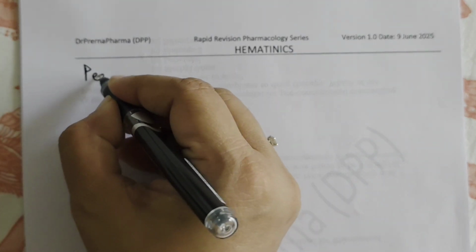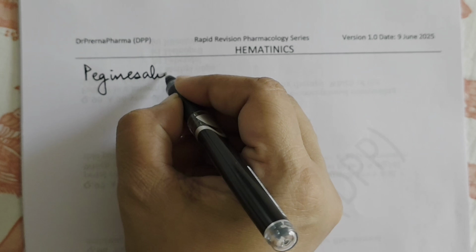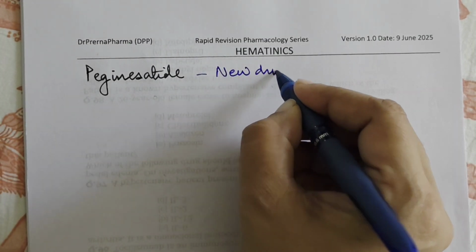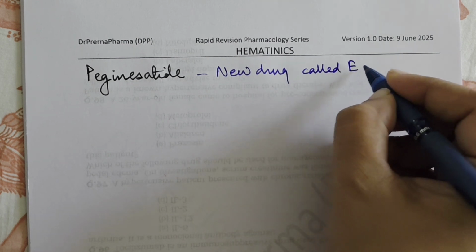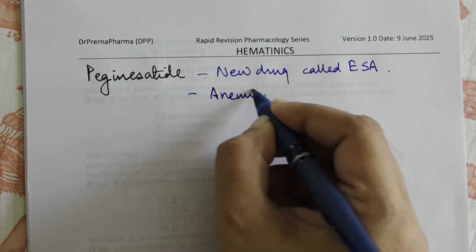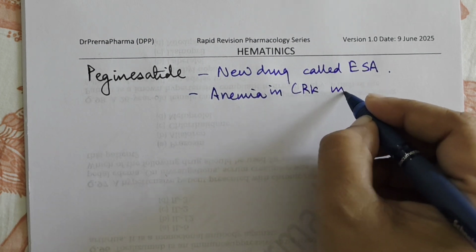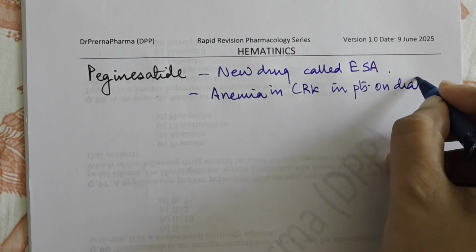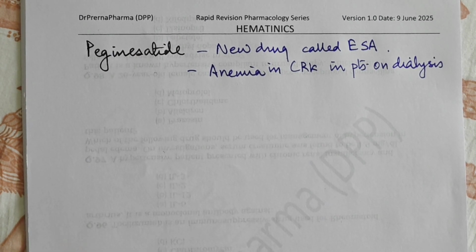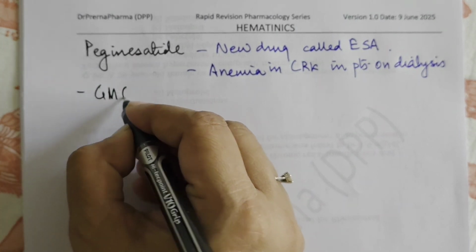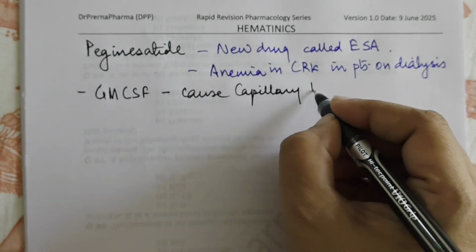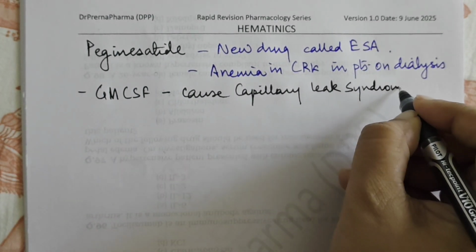The other drug that we have seen in the classification, peg-inositide. Now this peg-inositide is a new drug which is called an erythro-stimulating agent, ESA, right? It is also used in anemia, in CRF, in patients on dialysis. If the patient is on dialysis, then we can use this peg-inositide. Then G-CSF drugs, they cause capillary leak syndrome.